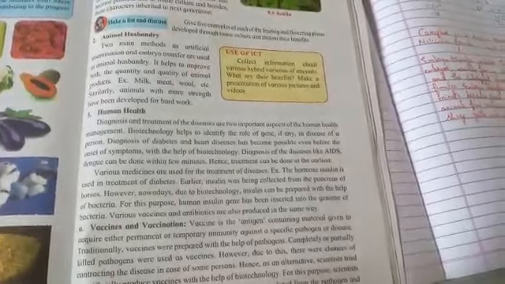Then what is embryo transfer? Embryo transfer involves the recovery of embryos, usually from a female donor. That means a healthy donor female animal will be there, and the embryo will be transferred to the recipient female.